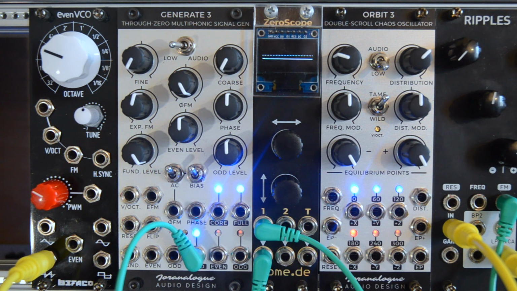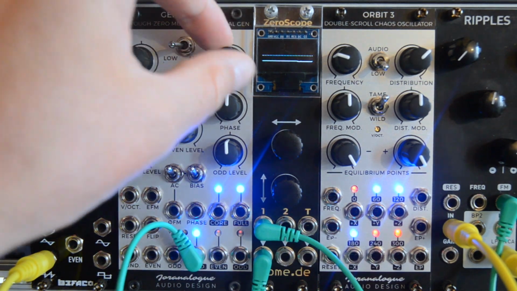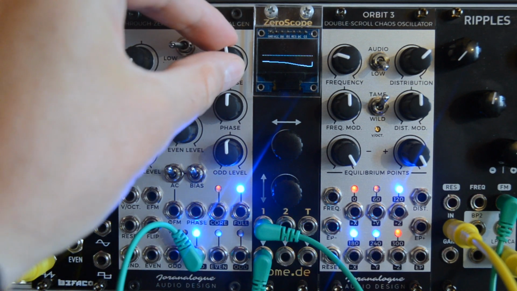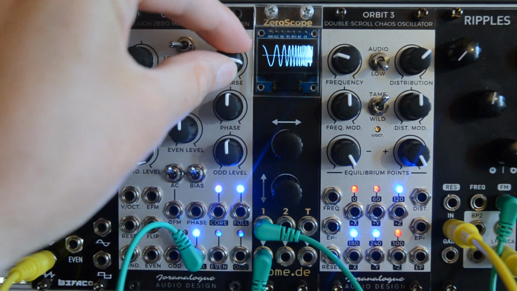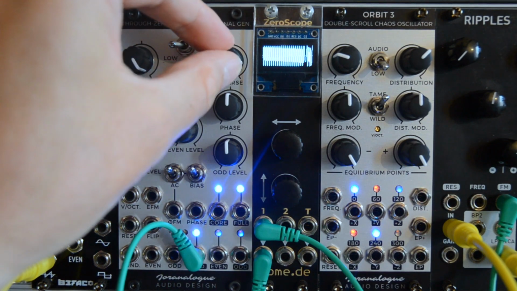And as you can hear, it's extremely slow. Now I think you get the picture. I'm not going to wait until it goes up again because we'll be here for a few minutes. Let's turn it up all the way. So this goes into audio range, as you can hear.